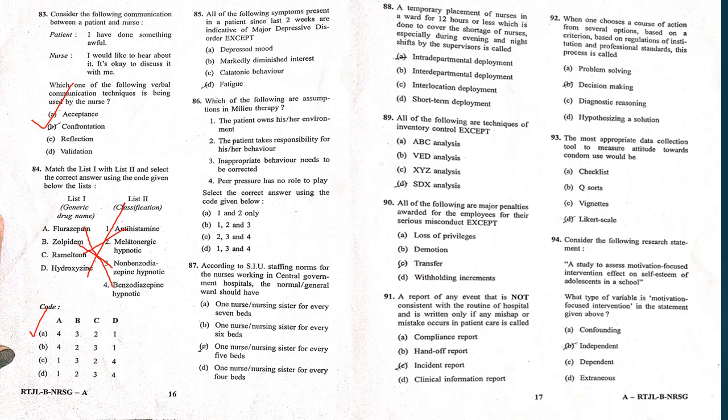85 all of the following symptom present in the patient since last 2 week. এটা হলো catatonic behavior. Which one of the following is the assumption in the milieu therapy? Milieu therapy তে অপশন হচ্ছে অপশন এ 1 আর 2, এই দুটো হবে। According to the SIU staffing norm for the nurses working in the central government hospital, the normal general ward should have 1 nurse for every 6 bed. TNAI এর rules অনুযায়ী 1 nurse for 5 bed.